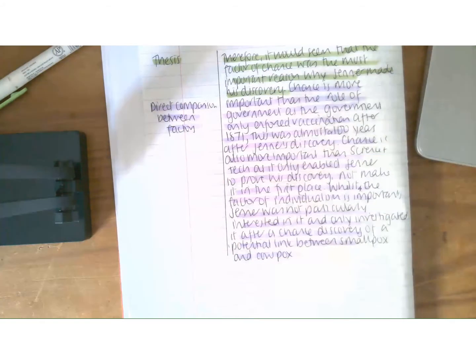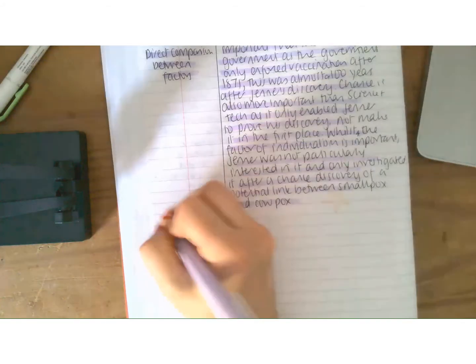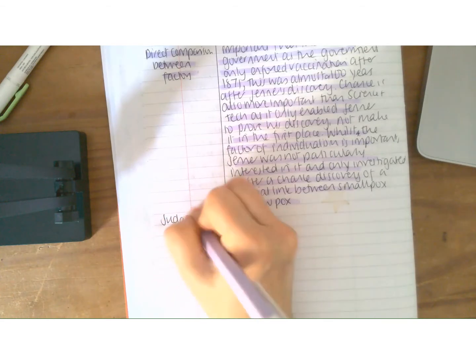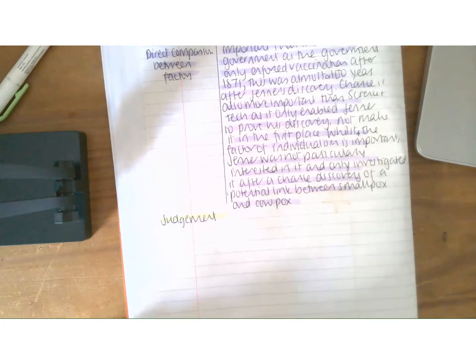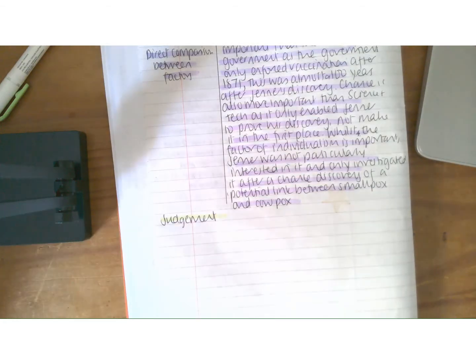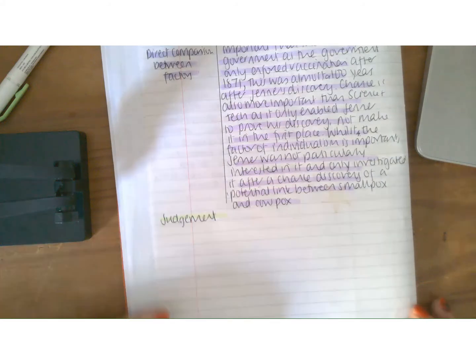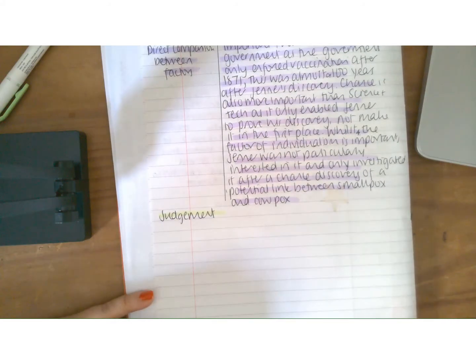Then to finish, you need to make an obvious judgment. Okay, quite a lot of the time people wander off the point by the end, or say something that suggests they've changed their mind a little bit. Your last sentence needs to be really, really clear. And you need to pick one thing. Okay, you can't say it's a combination of different things. You've got to pick one thing.